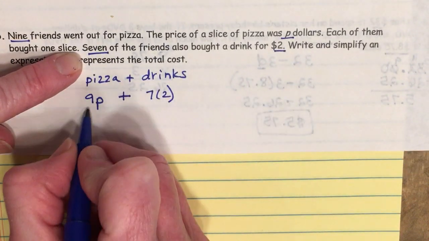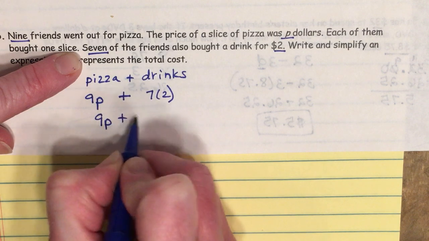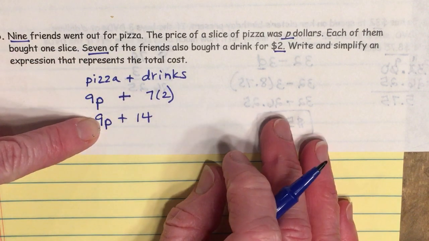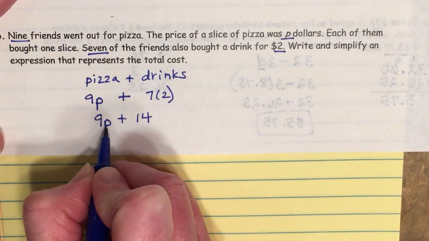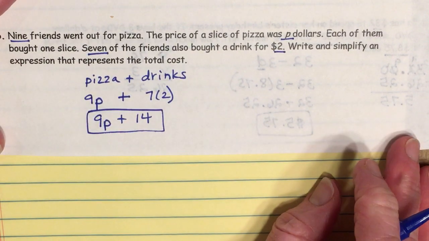So just to simplify it, 9P, there's nothing I can do there. 7 times 2, go ahead and multiply that. That gives me 14. And then I have to leave this as an expression because I still don't know the cost of a slice of pizza. So all I can say is that it's 9 times whatever that was plus the $14 they spent on drinks. And that would be my final answer.